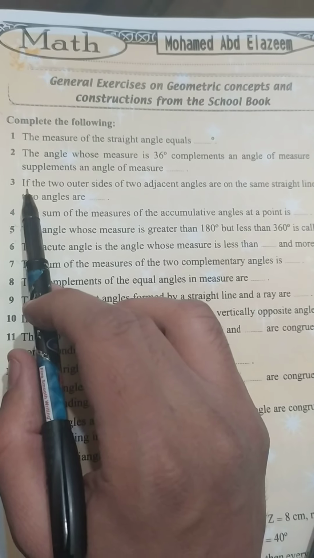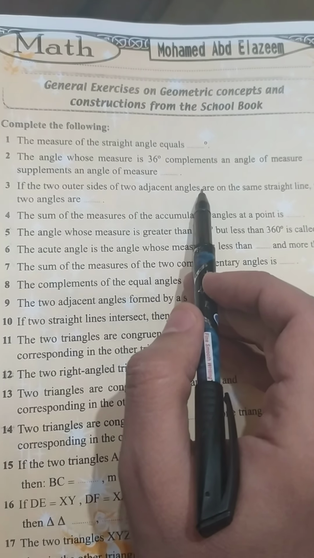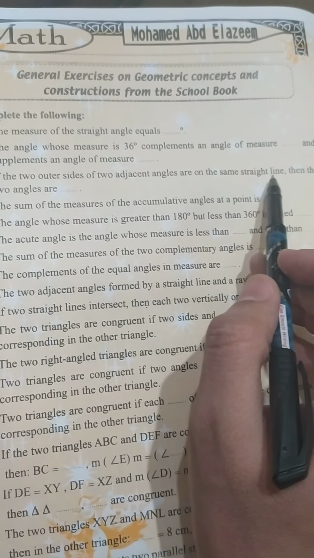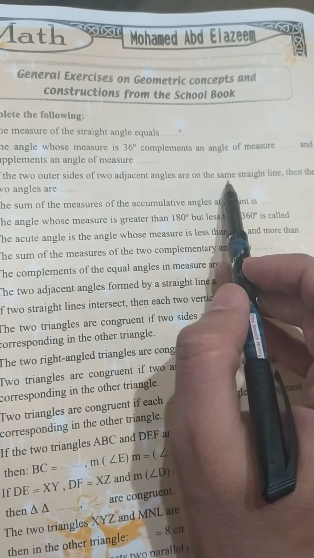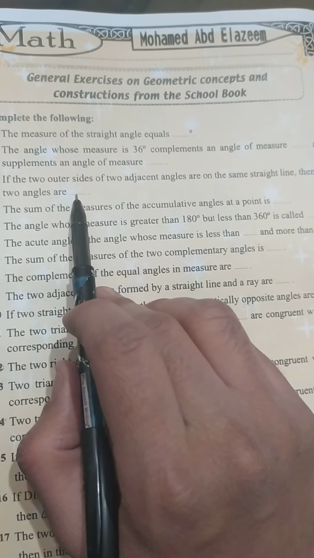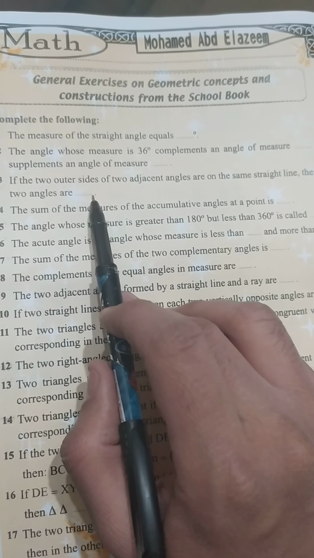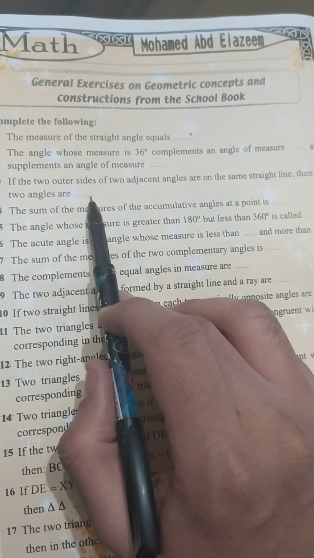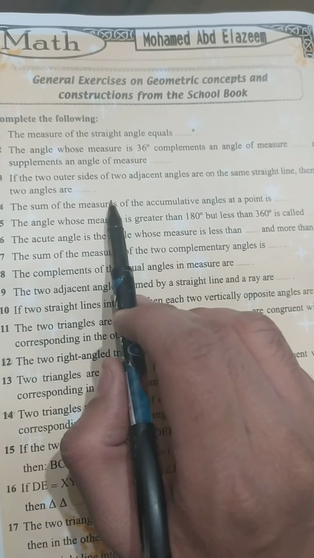Number 3. If the two outer sides of two adjacent angles on the same straight line make an angle of measure 180, the angles are called supplementary. If we reverse the question: if the two adjacent angles are supplementary, then the outer sides are on the same straight line.